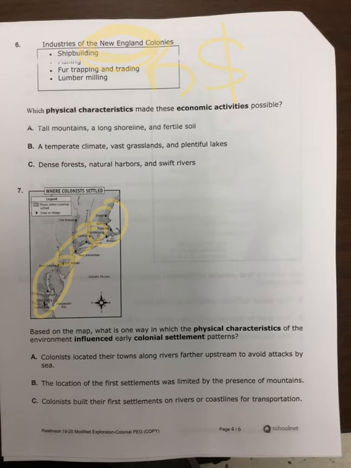Was it A, colonists located their towns along rivers farther upstream to avoid attacks by sea? B, the location of the first settlements was limited to the presence of the mountains? Or C, colonists built their first settlements on rivers or coastlines for transportation?